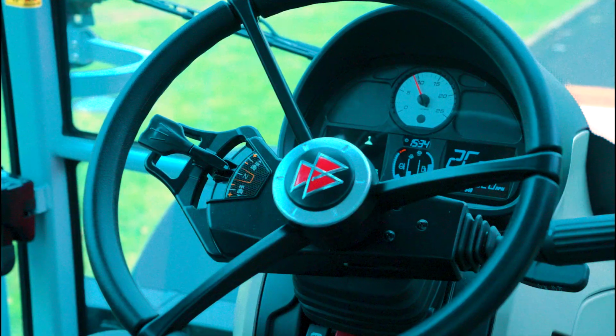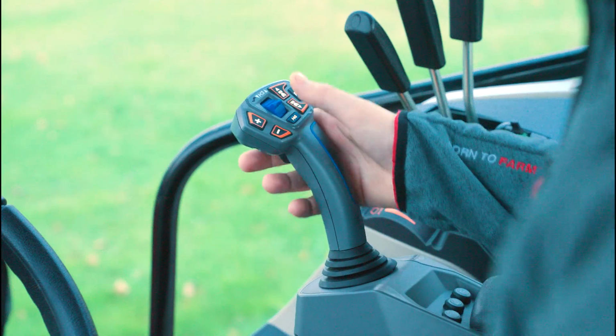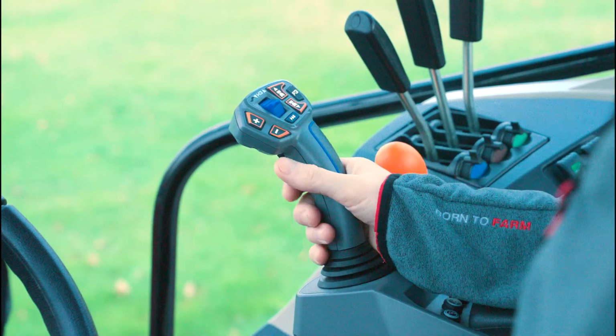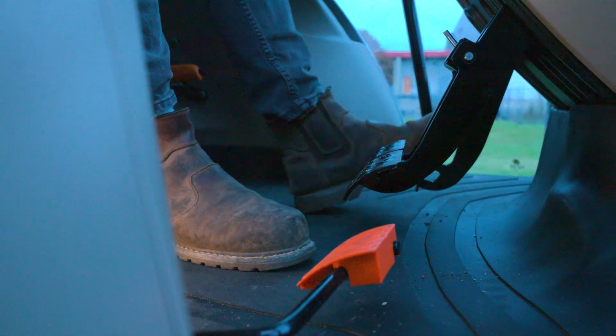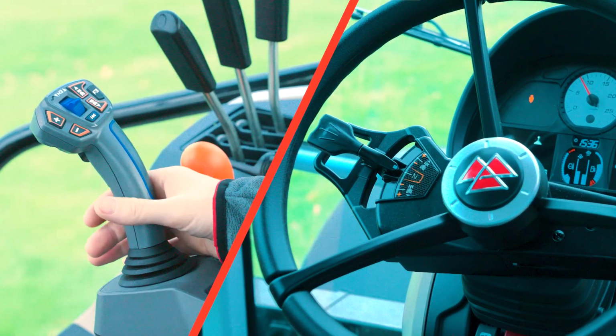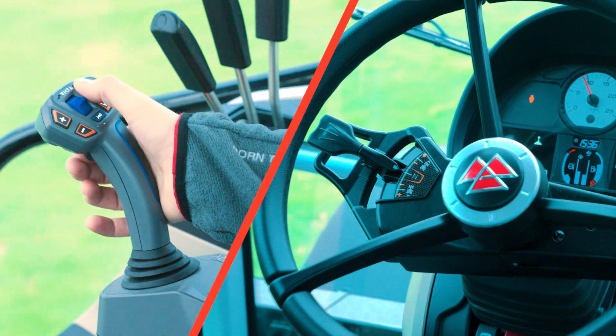Ensure the power control is in neutral. De-clutch. Press the safety trigger located at the back of the joystick. Select the direction using the forward or reverse buttons. Then release the trigger and the clutch pedal to engage the chosen direction. You can even reverse direction at any time by simply pressing the corresponding joystick button.